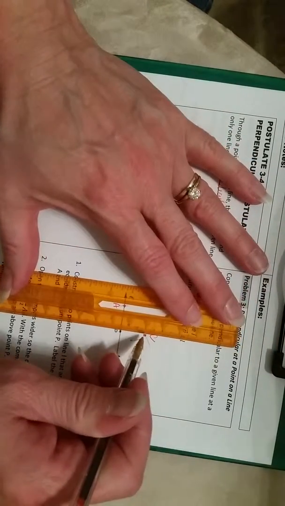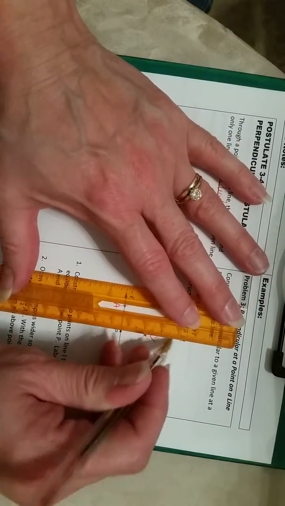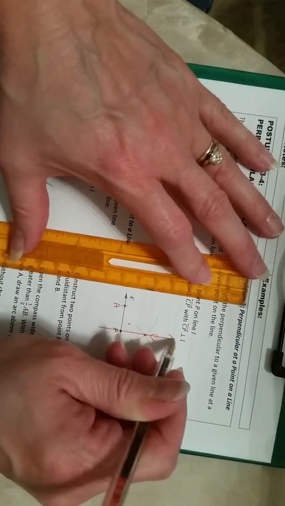We're going to label that point of intersection point C. You're going to draw a line through points C and P. That is going to be your line CP that is perpendicular to line L.